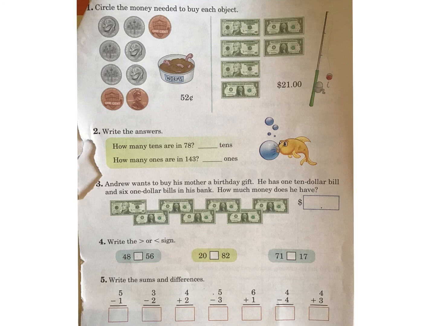On the next part you can see there is a fishing pole, and it is $21. You can see that you have three $10 bills and 3 $1 bills. So how many $10 bills would you need and how many $1 bills would you need? Circle those.